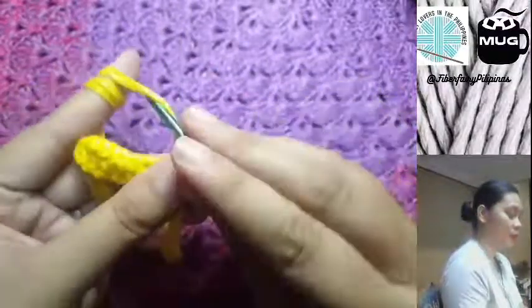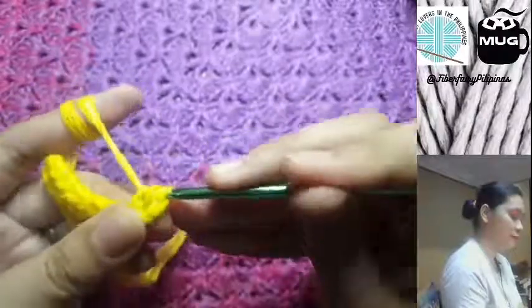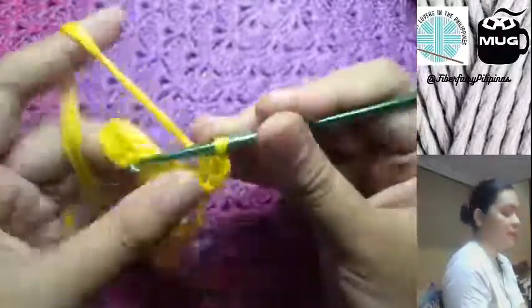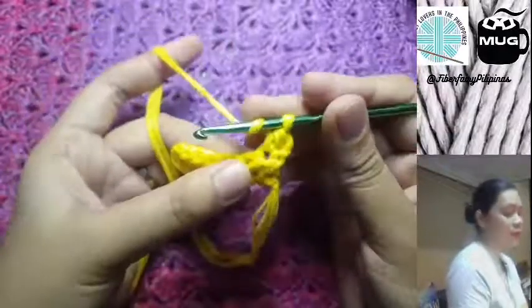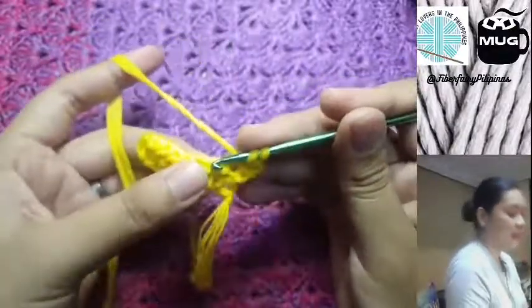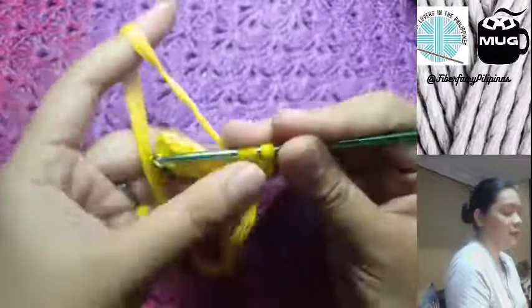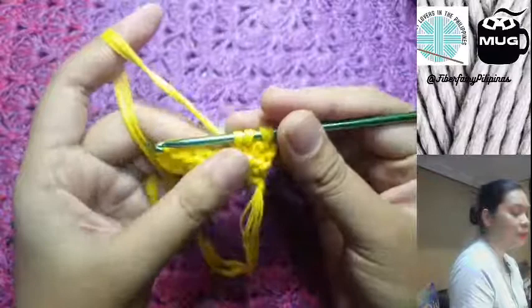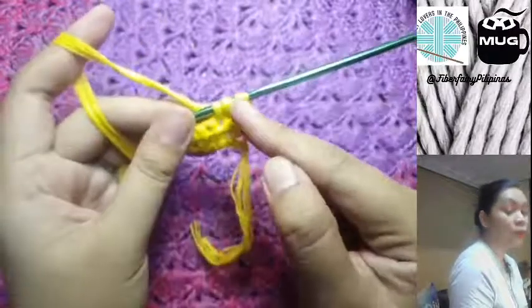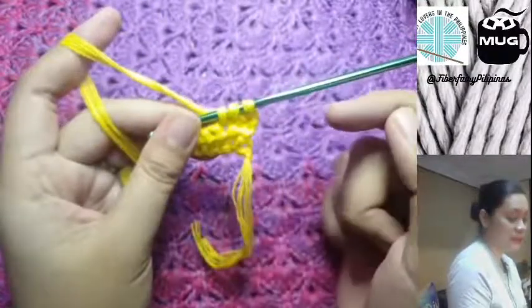Tapos gawa na ako ng half double crochet here. Yan. So, kung magde-decrease ka on a half double crochet, all you need to do is to pretend to make 1 half double crochet first. So ito yung first step ng half double crochet natin, di ba? Magkakaroon ka dapat ng 3 hoops, tapos dito ka magde-decrease.